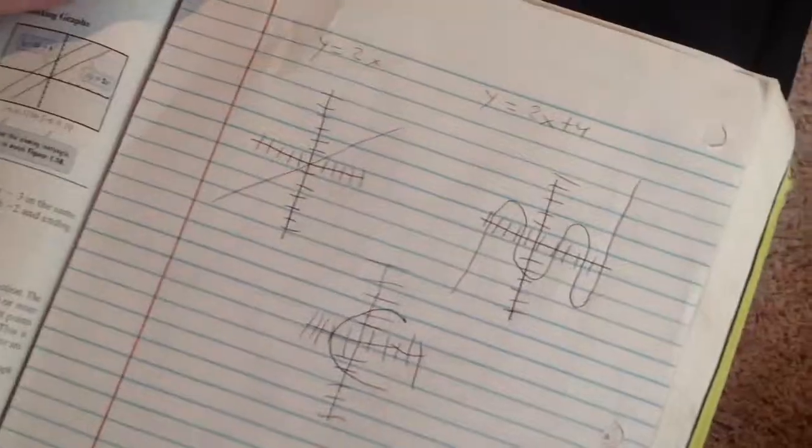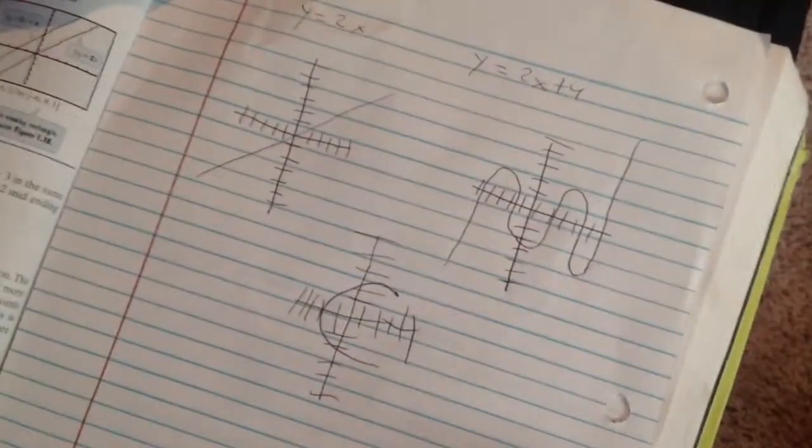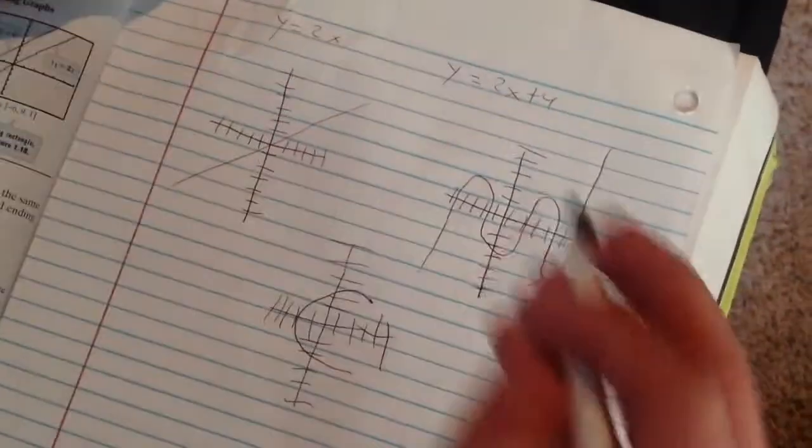Now we're going to use the vertical line test to determine whether a graph is a function or not. The vertical line test is a test performed on graphs to see if it is a function or not. To perform this test, you want to draw a line through any given point of the graph to see if x values repeat.